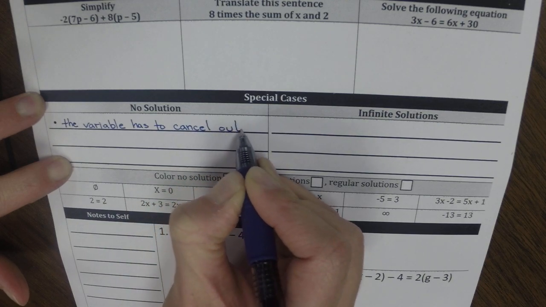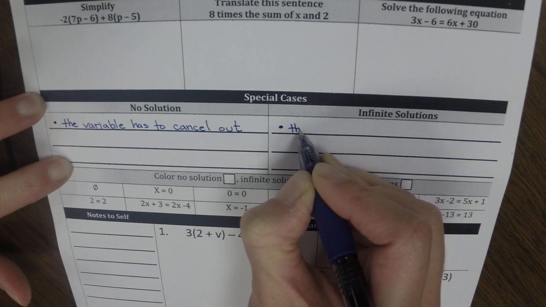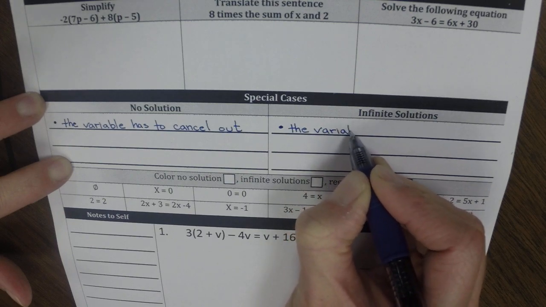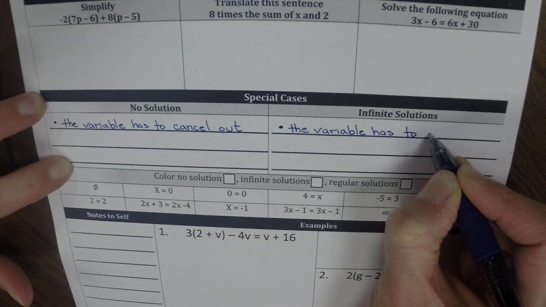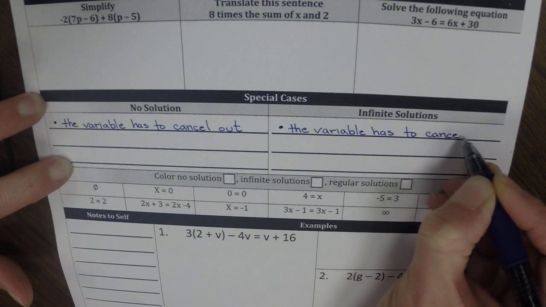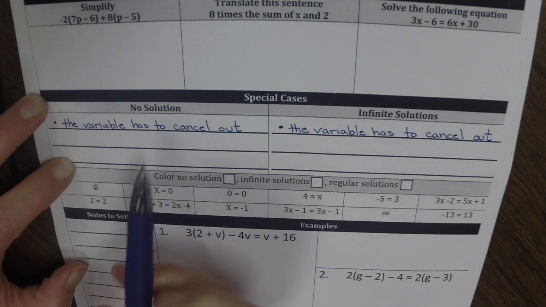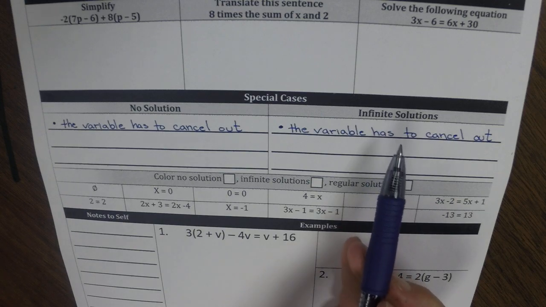And we can also go ahead and write that same thing for infinite solutions. The only way that this could happen is if the variable cancels out. That's your telltale sign that the answer is either going to be no solution or infinite solutions. So then what's the difference?